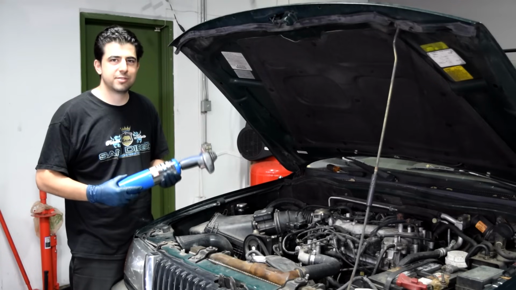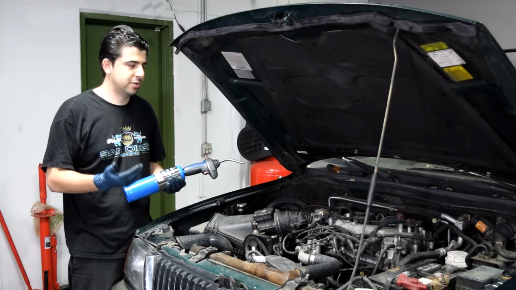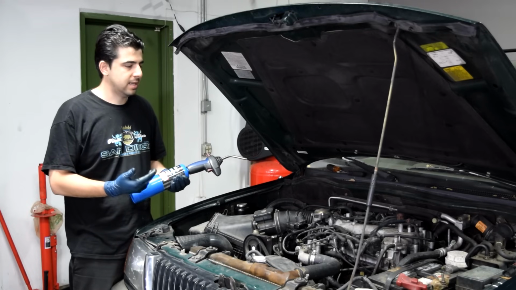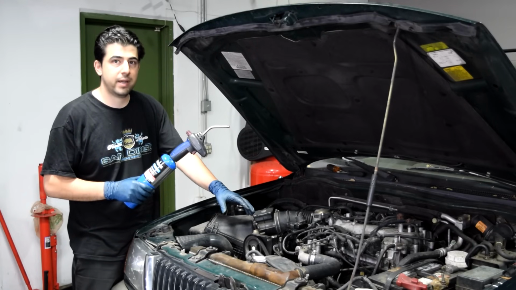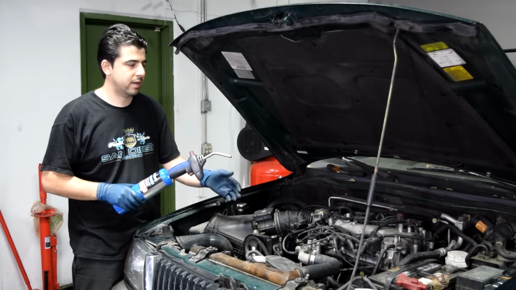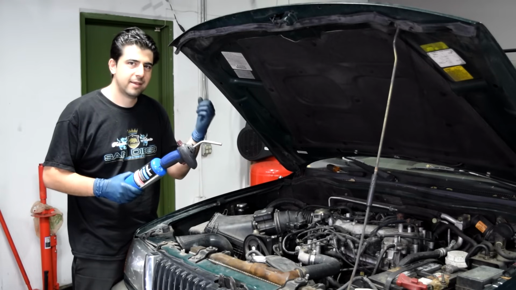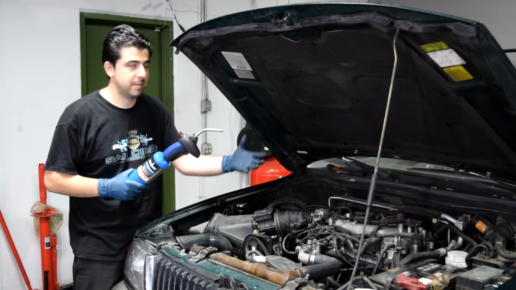Now this may seem dangerous to some people, but this is actually safer than the next method I'm about to show you, which is to use starting fluid to find a vacuum leak. And the danger in using these is that, let's say you have an arc from one of your spark plug wires or your ignition coils, and you get this near that arc, and that arc or spark causes a fire. If it's propane, it's just going to be maybe one ball of fire.